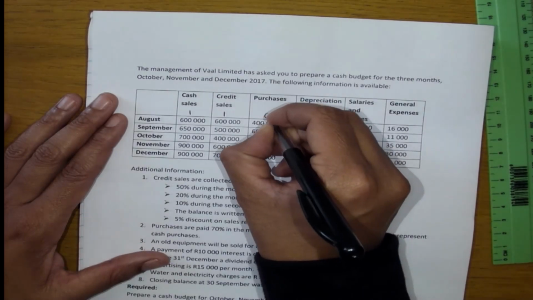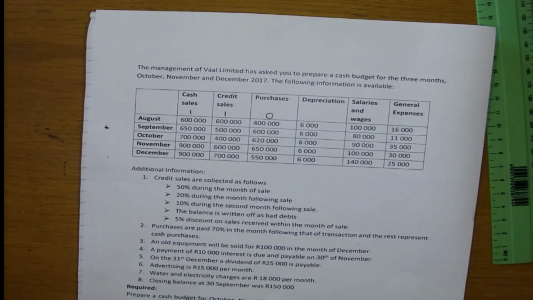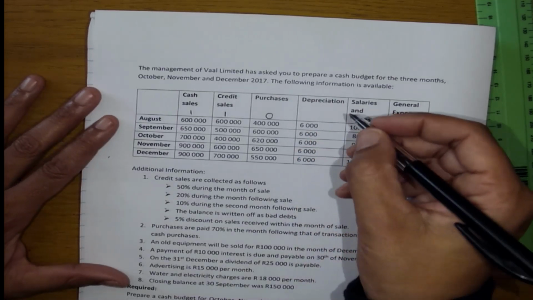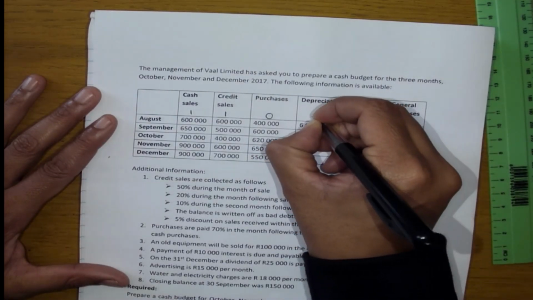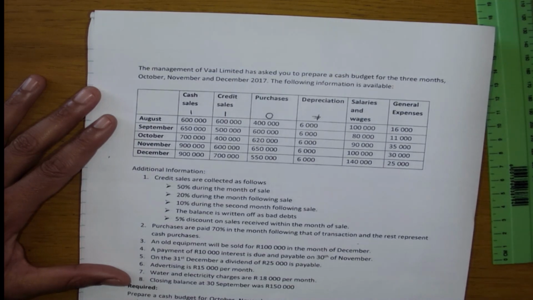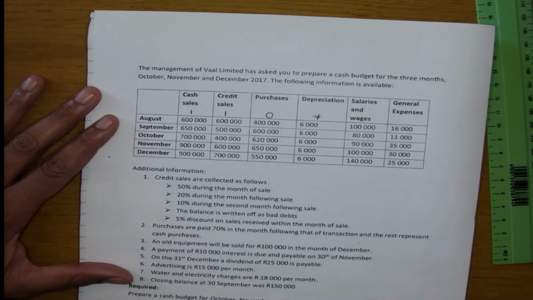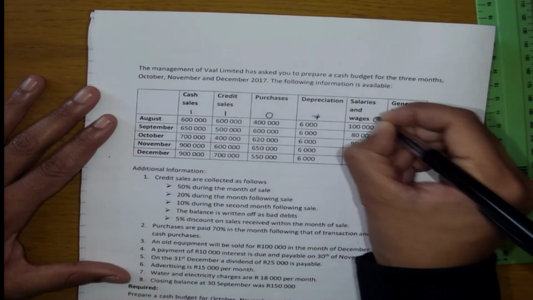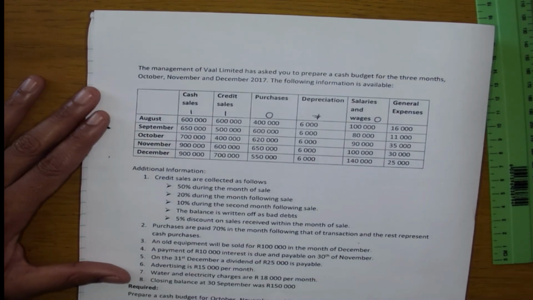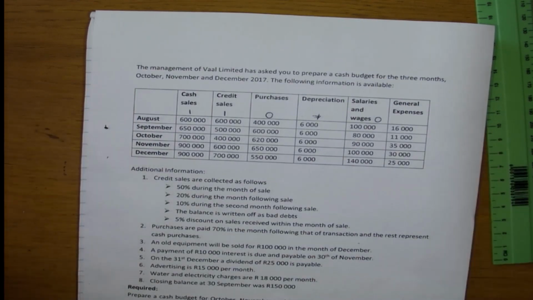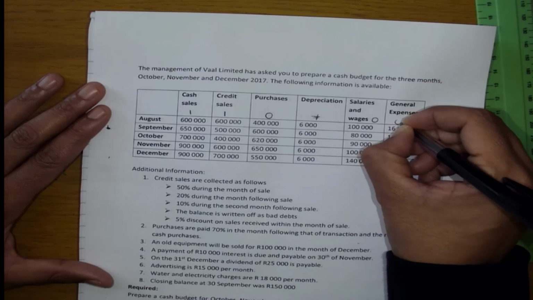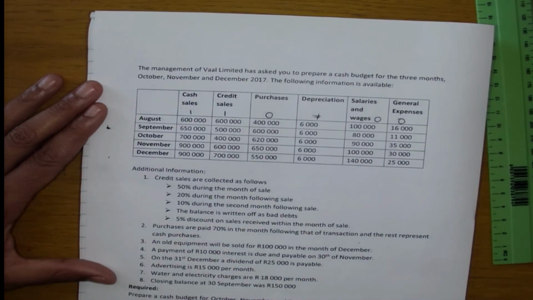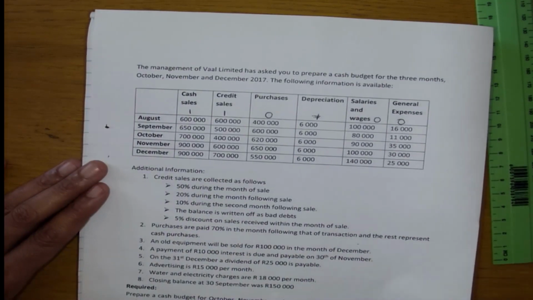Purchases is an outflow because when you buy stuff, you need to pay, meaning money goes out of your account. Depreciation is non-cash, so I'm just going to do that, right? Salaries and wages is a payment, so this is an outflow, because when you pay salaries and wages, money goes out of your business. General expenses is also an outflow. Money also flows out of your business.